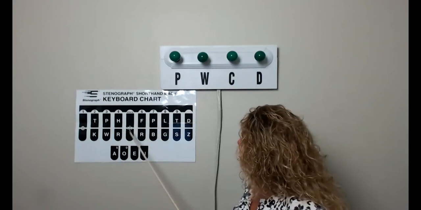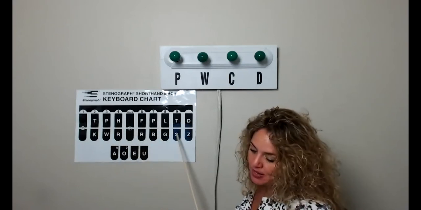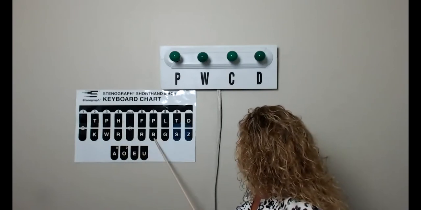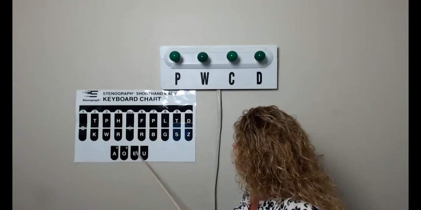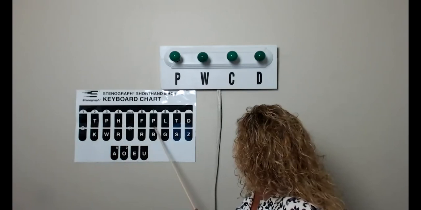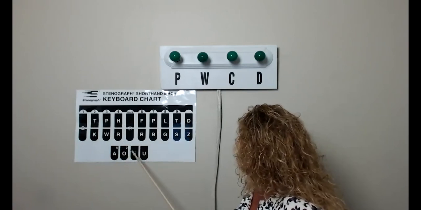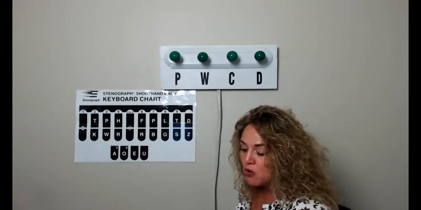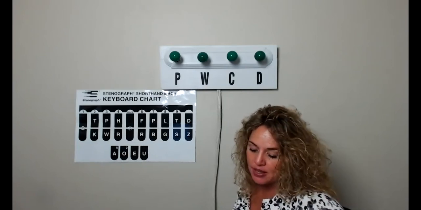Thus, T-H-U-S. Thunder, T-H-U-N. Second stroke, come back for D-E-R. Or you can write it as T-H-U-N-D, thund, come back for E-R. Either one works, either thunder or thund-er.